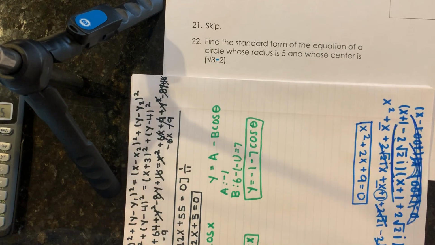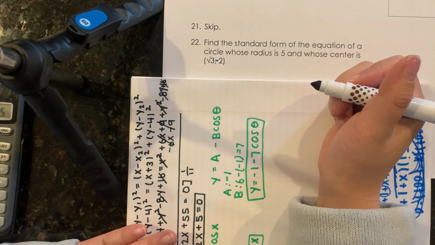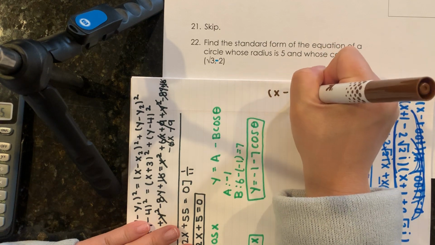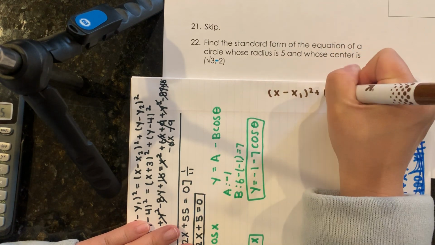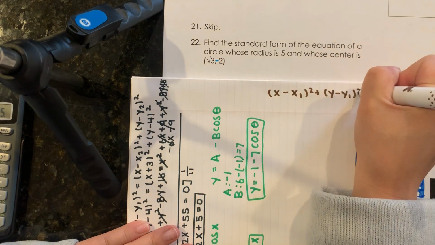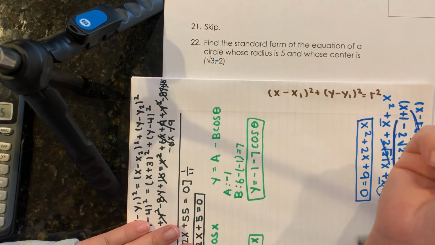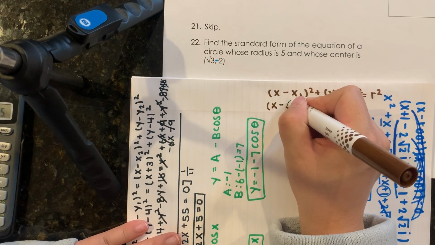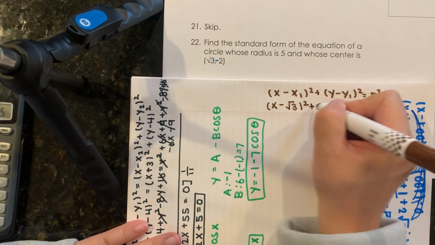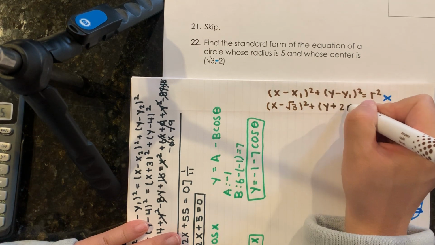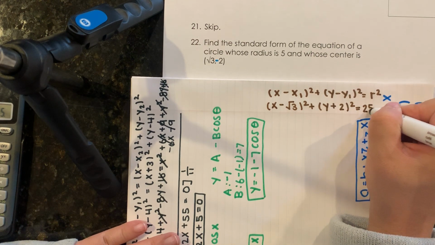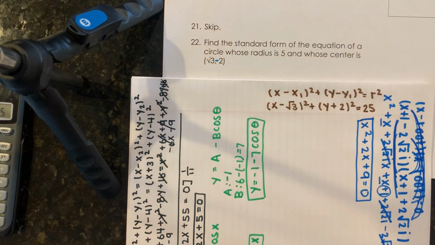Number 22, we're finding the standard form of the equation of a circle whose radius is 5 and whose center is at root 3 and negative 2. Now this formula for the standard equation of a circle would be x minus x1 squared plus y minus y1 squared equals r squared. So when you input your values, make sure you change the signs. So that would be x minus the square root of 3 squared plus y plus 2 squared is equal to the radius squared, which would be equal to 25. And that would be your answer.